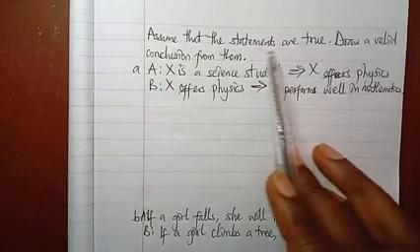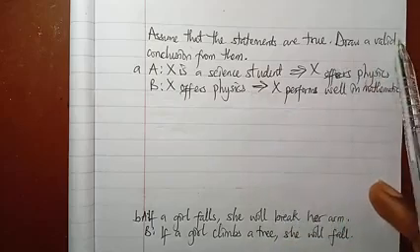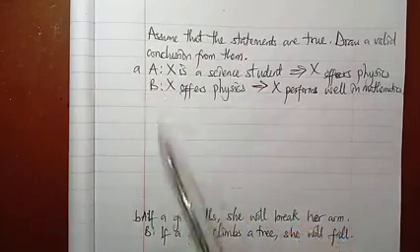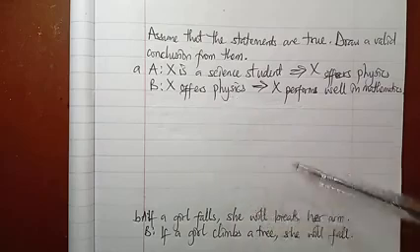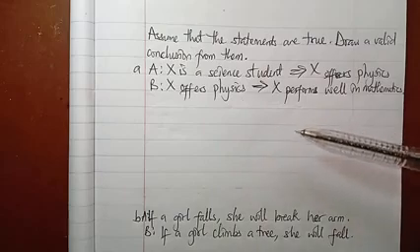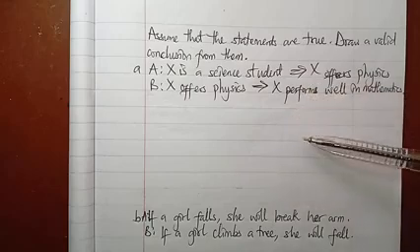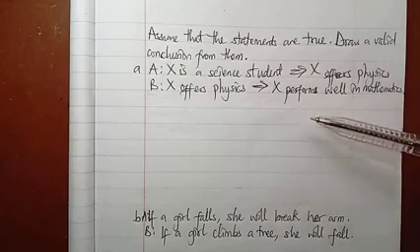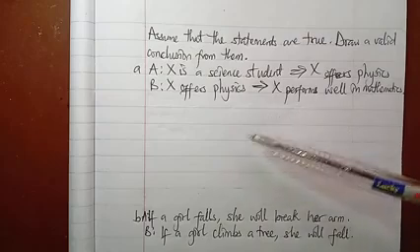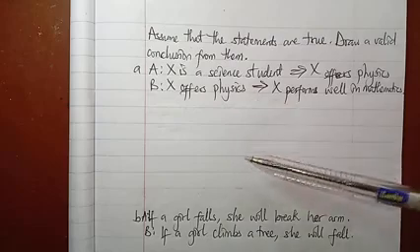We are told to assume that the statements are true. So if these statements are true, draw a valid conclusion from them. We have statement A and statement B. Here we are learning how to draw a valid conclusion. From some of the examples we saw, if the conclusion had been a premise and one of the premises a conclusion, we would have had a valid argument. So these examples now let us learn how to draw valid conclusions, as in conclusions that will make the premises valid.